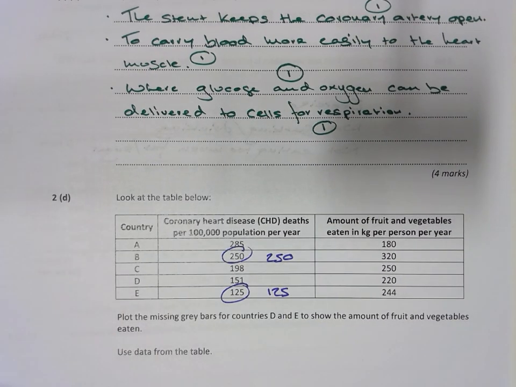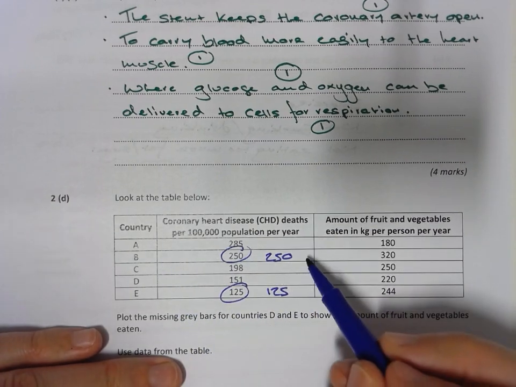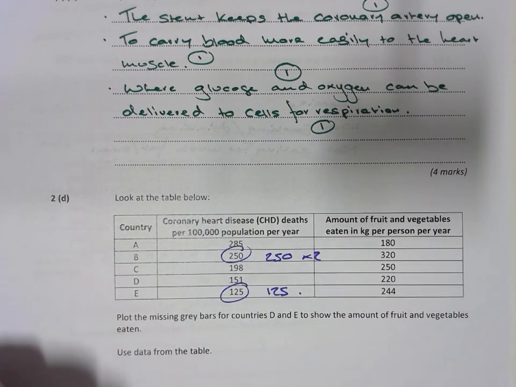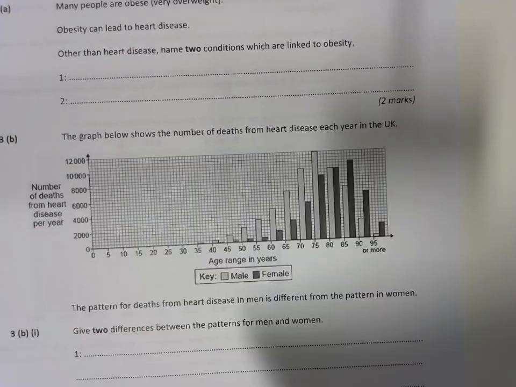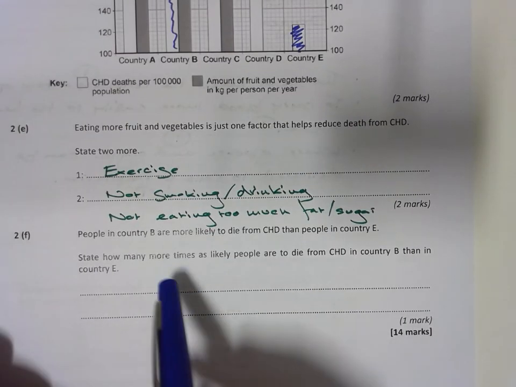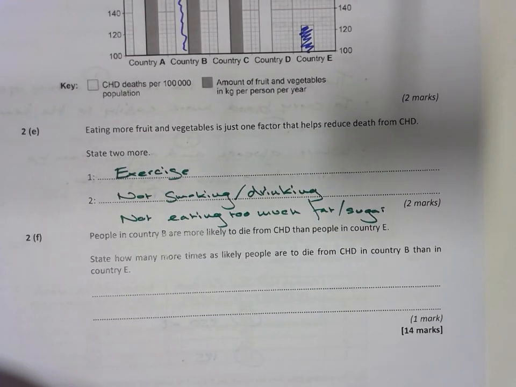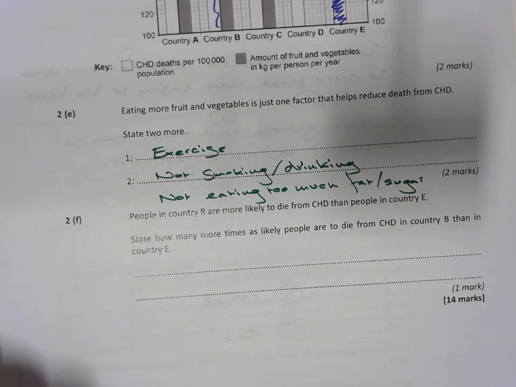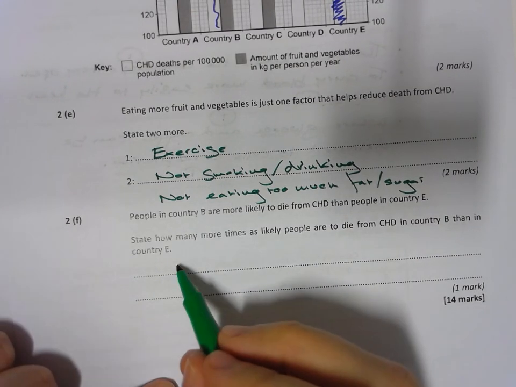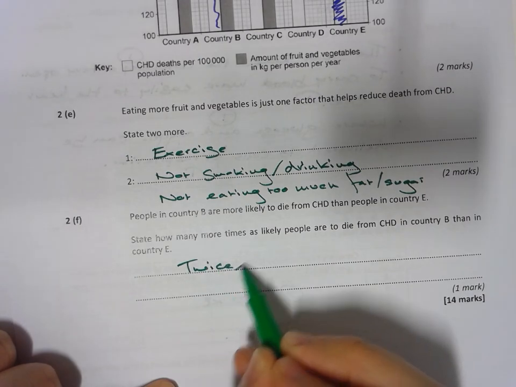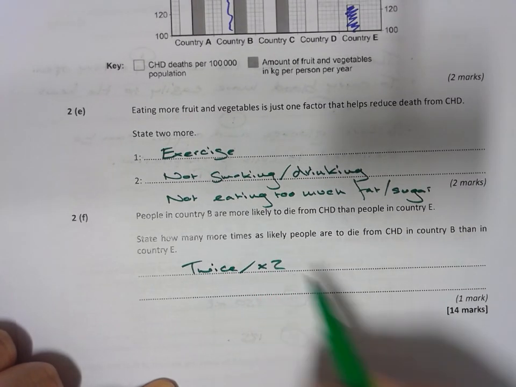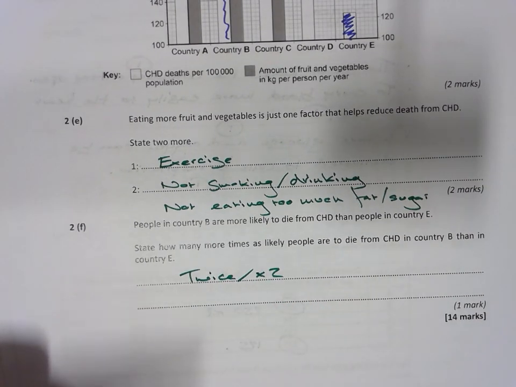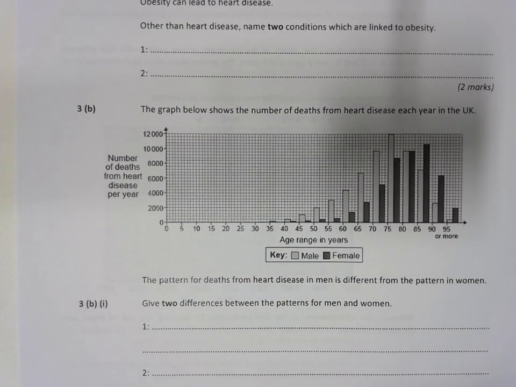Doesn't require much thought to work out that B is 2 times E. So, how many more times likely? It would be 2 times more likely. So twice, times 2. Either is fine. Okay. Question 3.